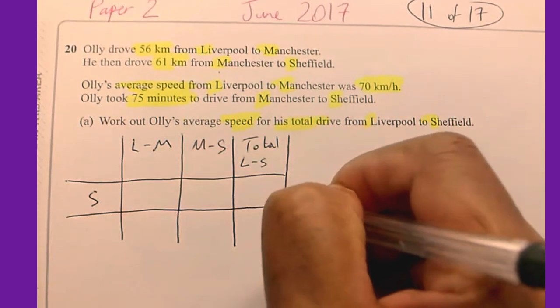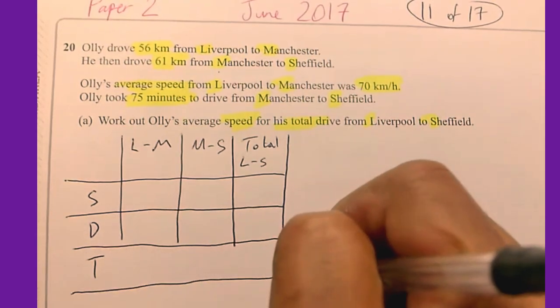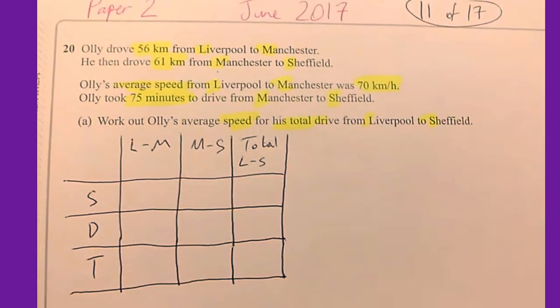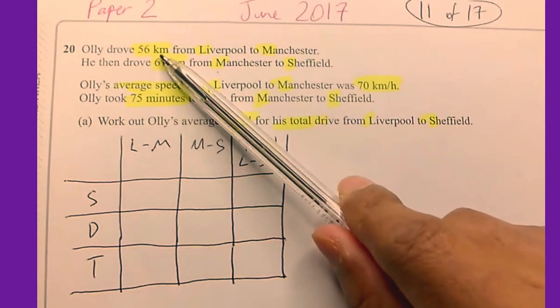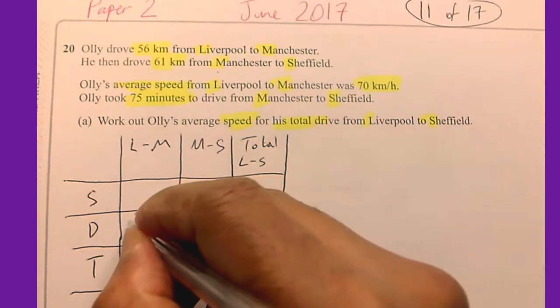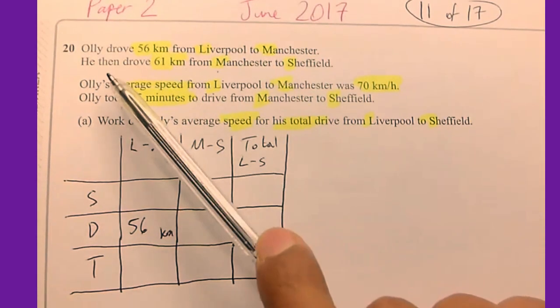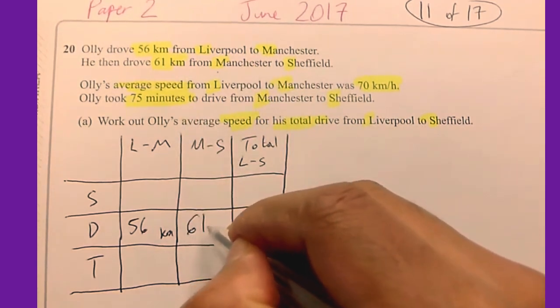Speed, distance, time. Okay, and that will make the problem much easier to work out, because now we just have to fill in this grid. All right, so Ollie drove 56 kilometers. That's distance, so that's 56 here. And again, I'm going to write units because they will come in handy later. He then drove 61 from Manchester to Sheffield, so this is 61 kilometers.